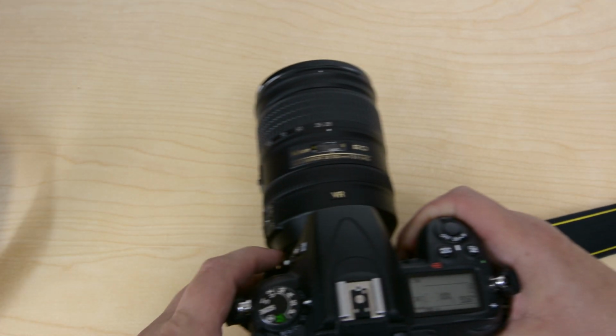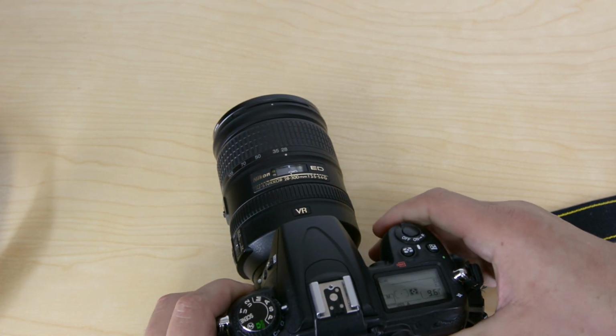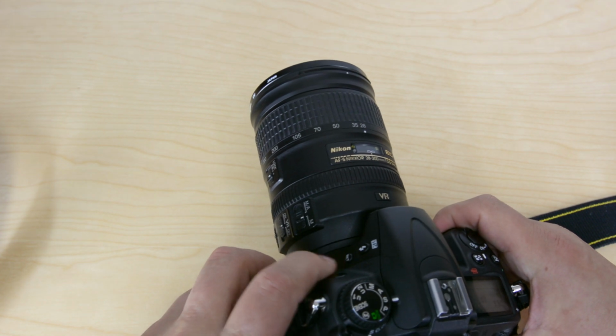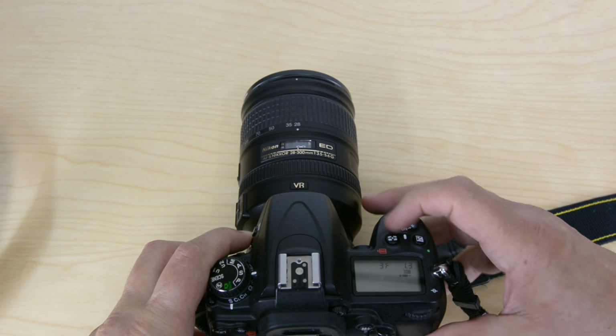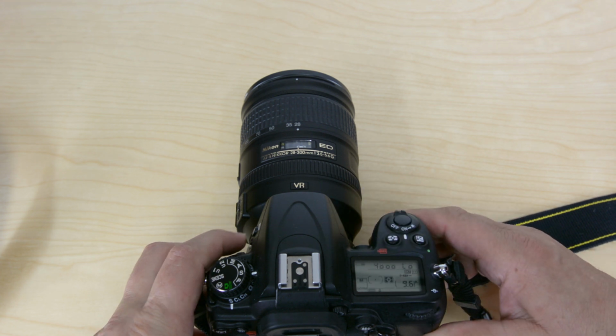Now let's demonstrate how to set up bracketing on a Nikon. The Nikon has a separate bracket button here on the left side labeled BKT. Hold that button down, turn the dial till it says 3F, standing for 3 frames.